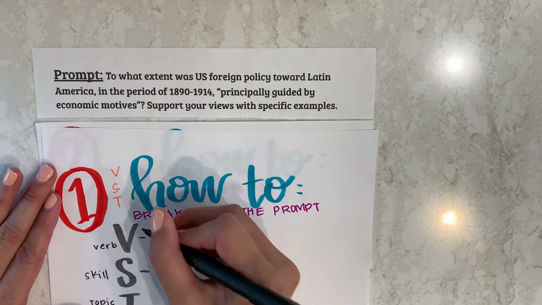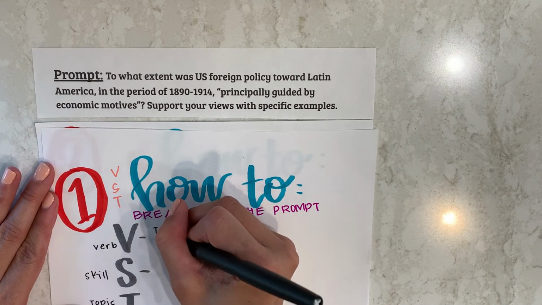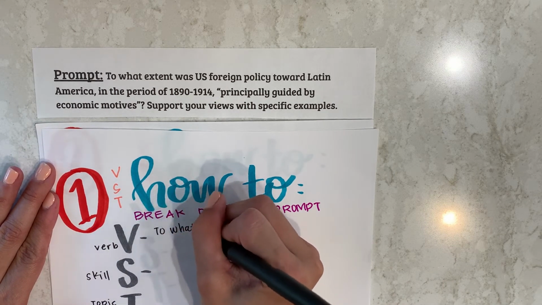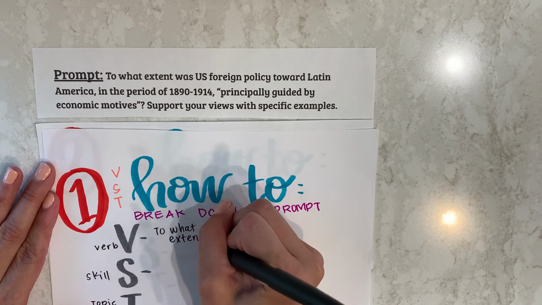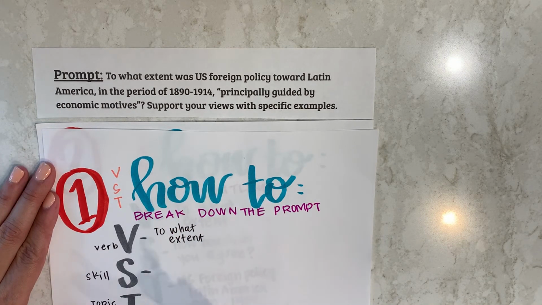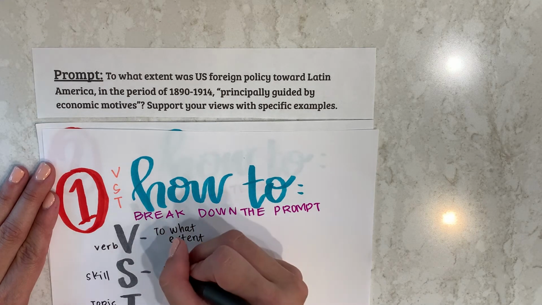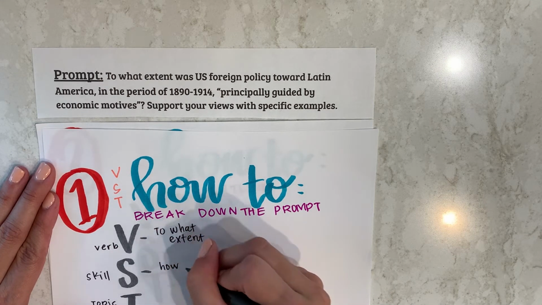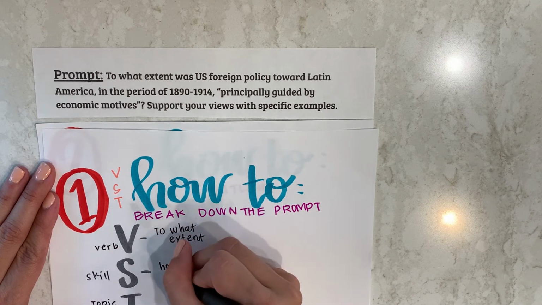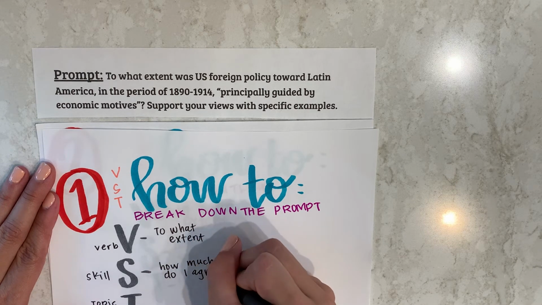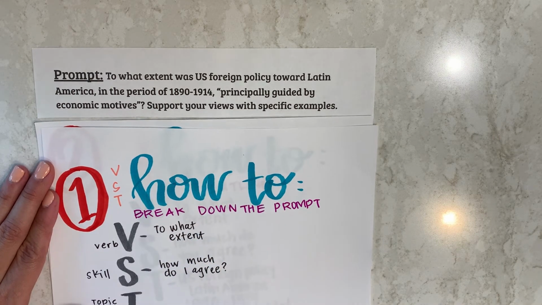Our verb in this case, although an odd verb, is going to be to what extent. I would then ask myself, what does that even mean? How can I define to what extent? What is the skill? I'm ultimately asking myself, how much do I agree with the statement that's been presented?